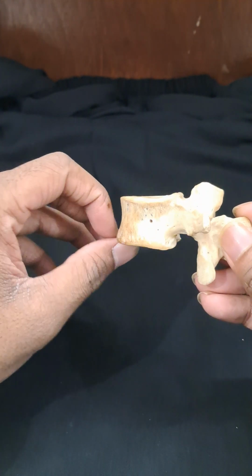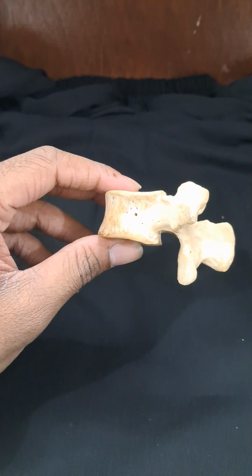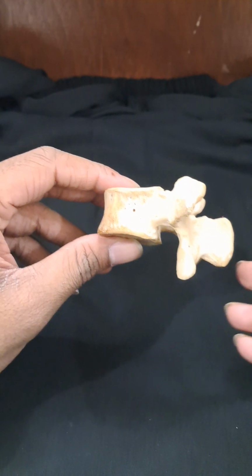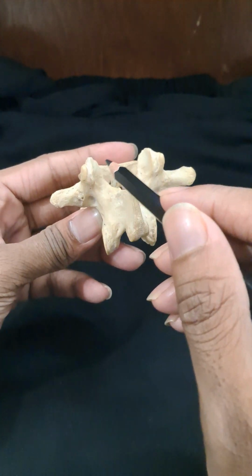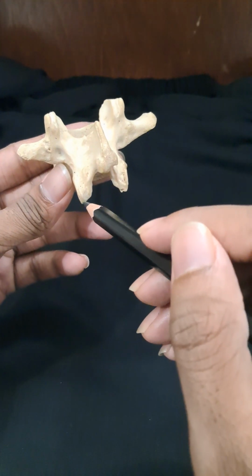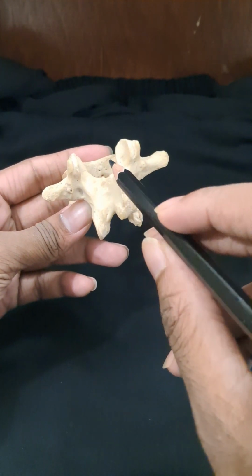So it forms the lumbosacral angle, which is about 120 degrees. In the lumbar 5 vertebra, the distance between the superior articular facets and the inferior articular facets is equal.